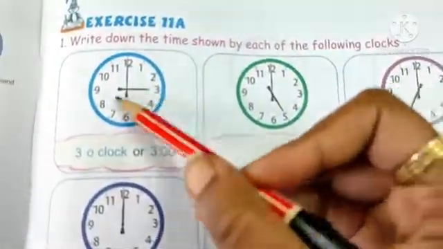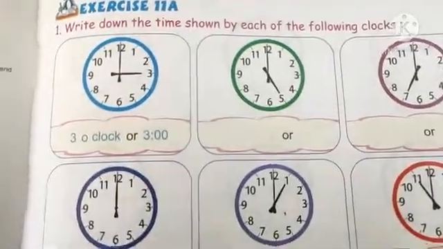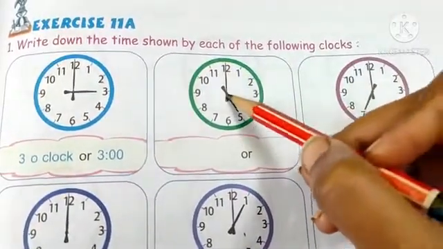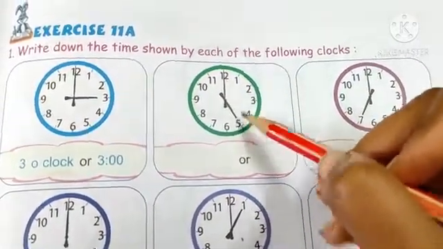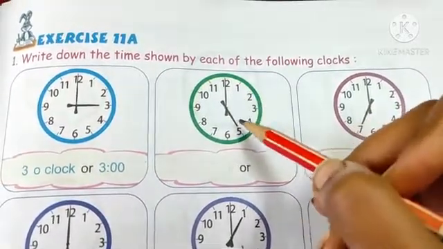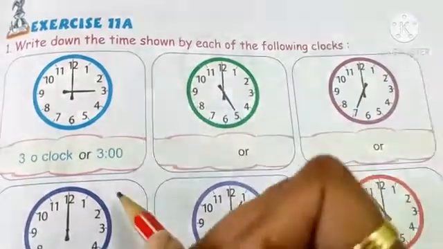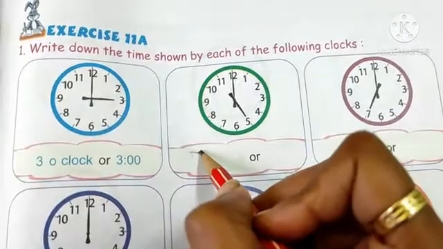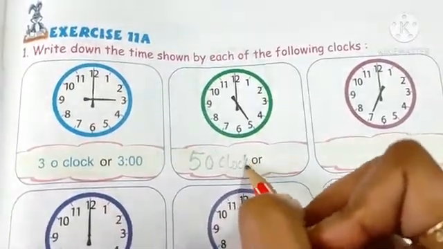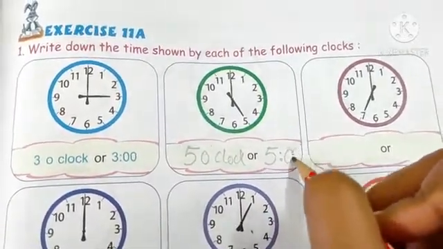See here, the minute hand is at 12 and the hour hand is at 5. So the time is 5 o'clock or 5:00.